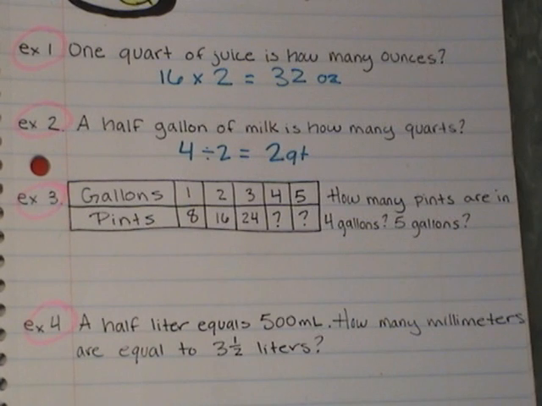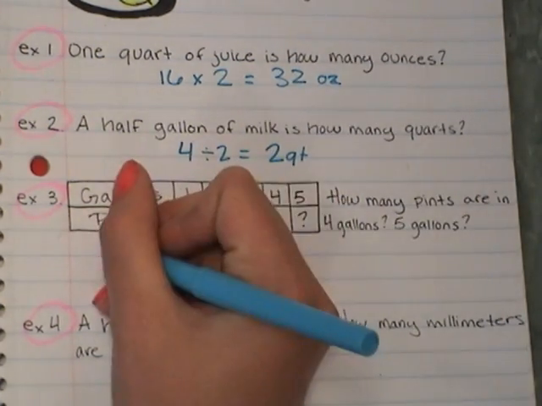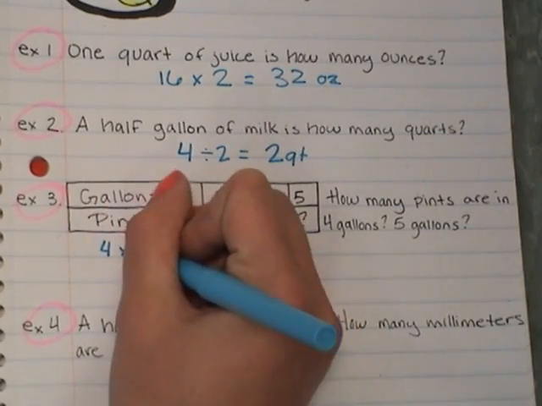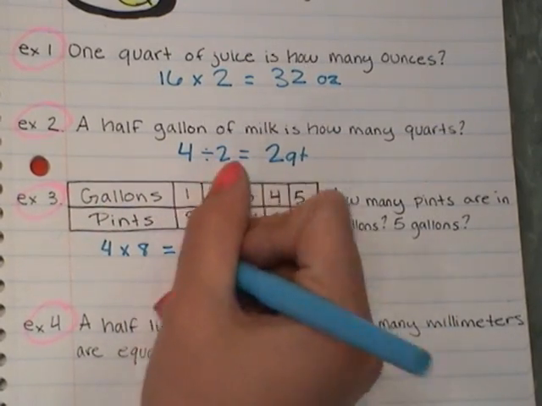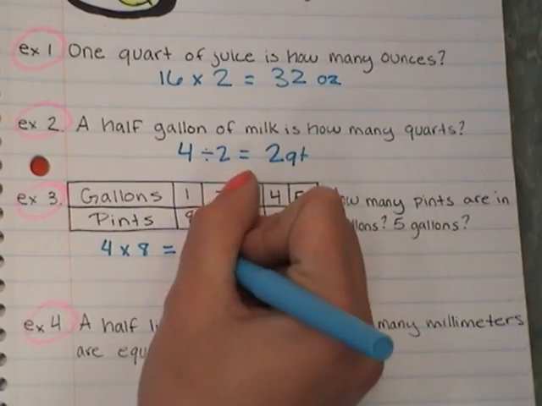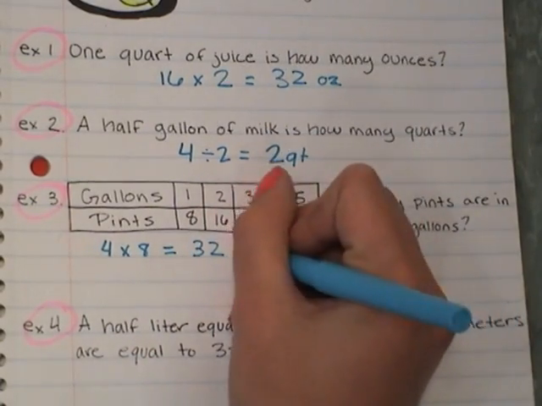Well, you're going to be multiplying, okay? So what I would do is take 4 times 8. And that would give me how many pints? 4 times 8? 32 pints.